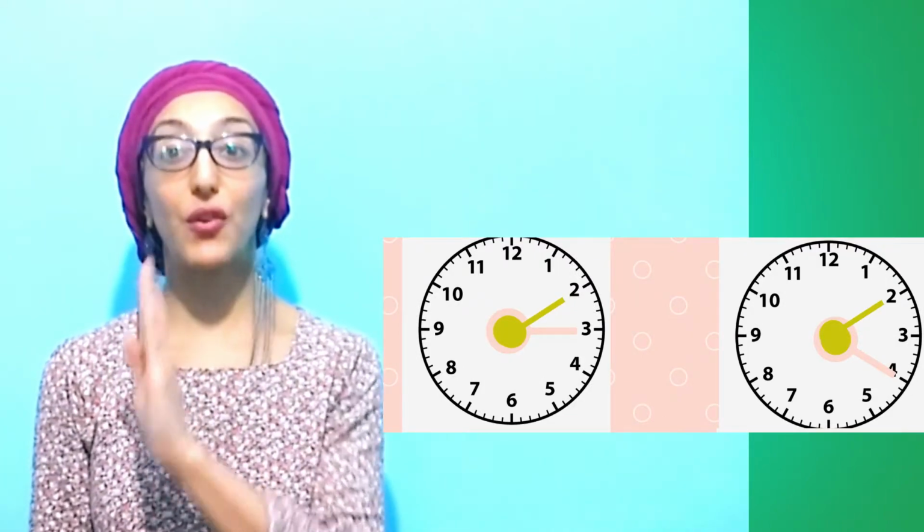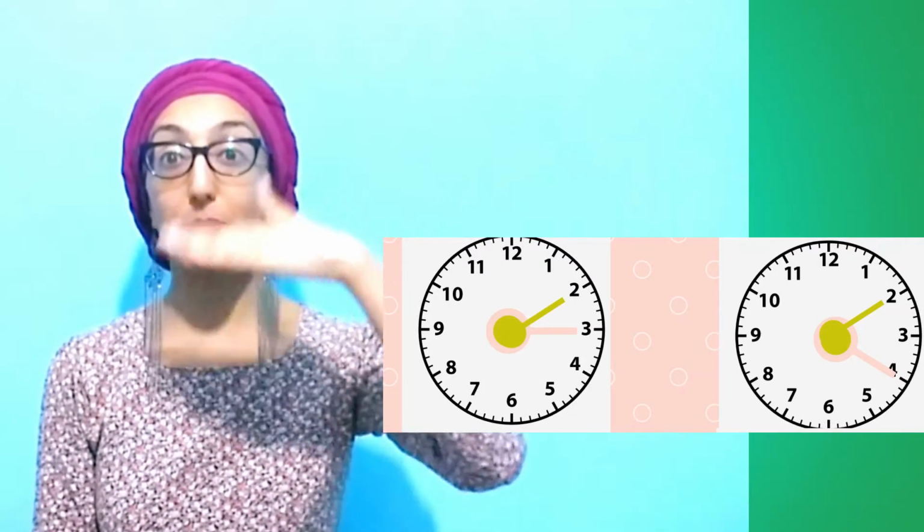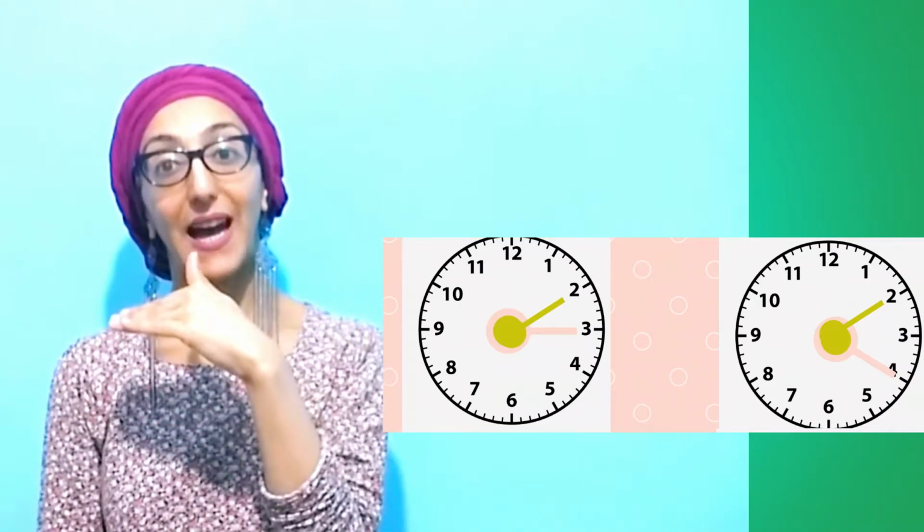And when it's on 3, it's quarter past, okay? Quarter past 2, quarter past 3, quarter past the hour, okay? 20 past the hour. Then on 5 it's 25 past the hour, and then it's 2:30, 3:30, 4:30, whatever time it is. So now we've done past.